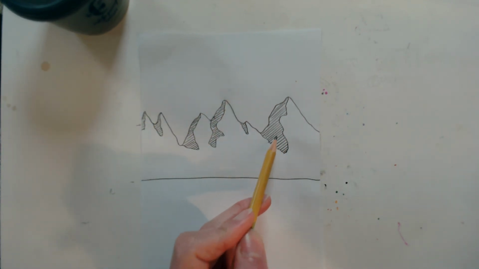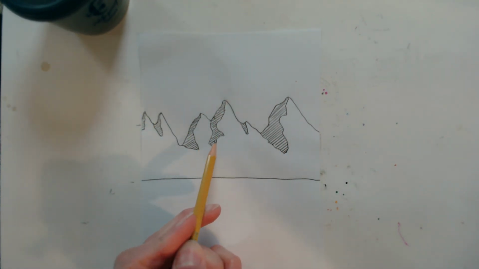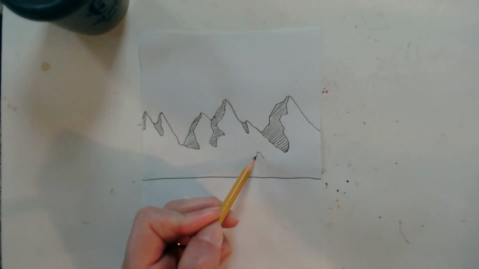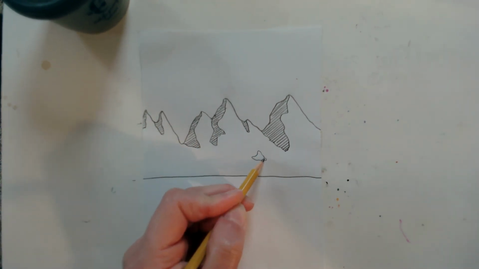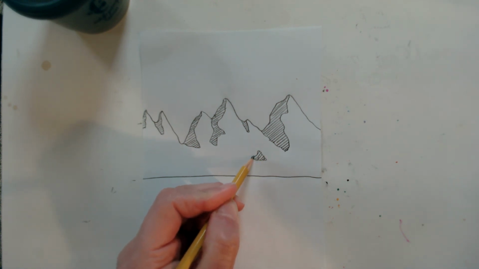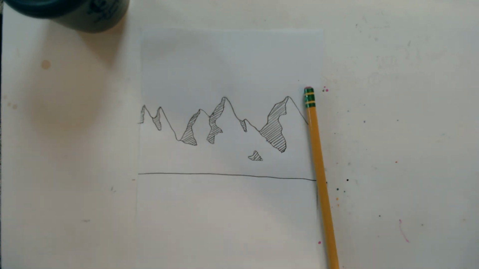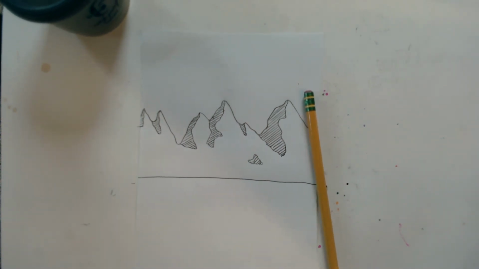So you can experiment and explore different types of lines that you can use to create your shadows. You can even add a few little bumps and ridges here and there. You can add additional little pockets of shadows here and there to add a little bit of realism to your work. So go ahead and have fun creating mountains for a landscape.